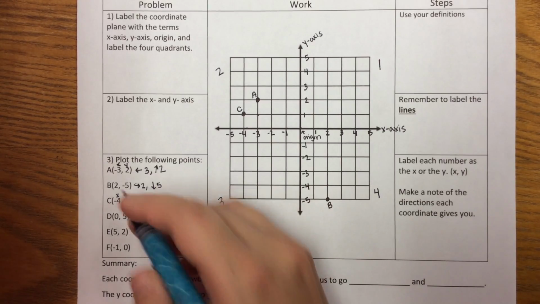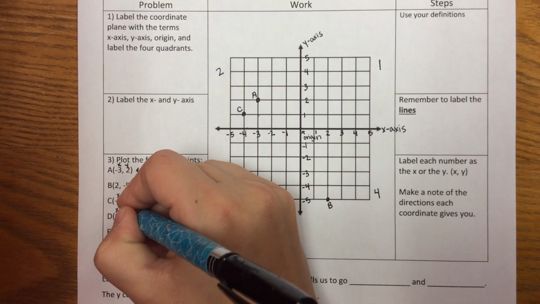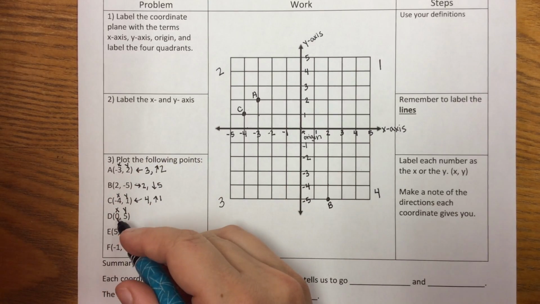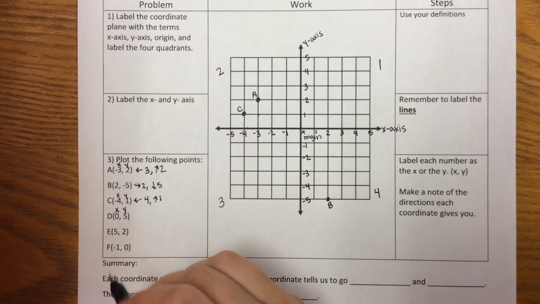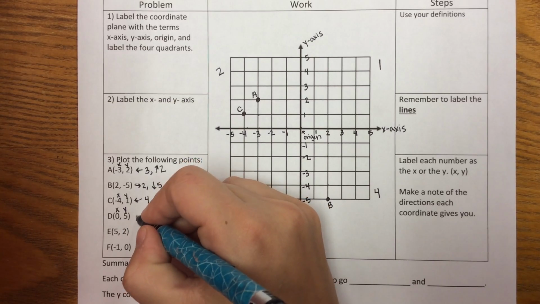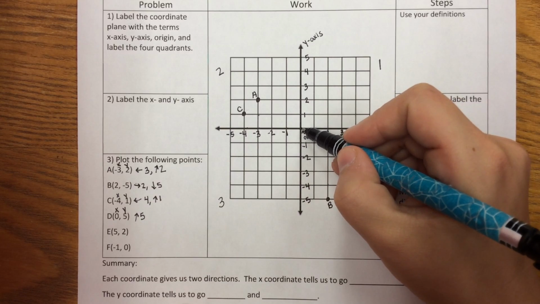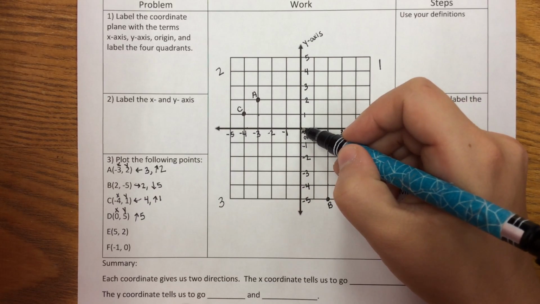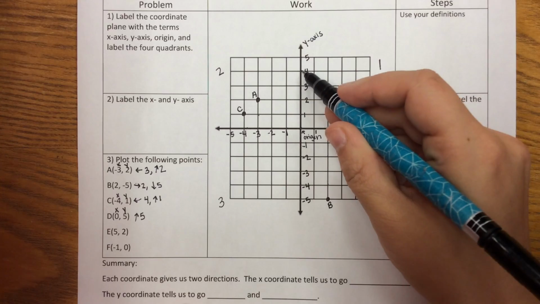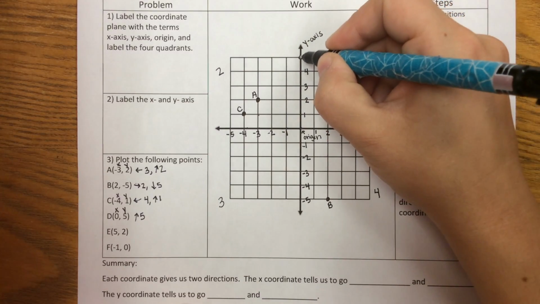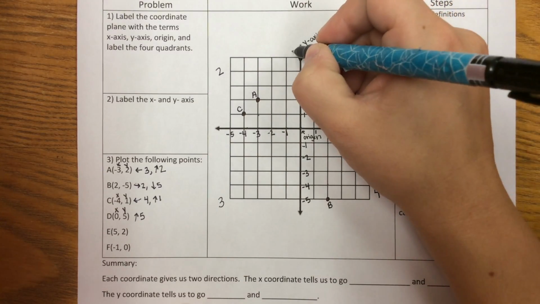0, 5. So my x is a 0. X tells me to go left or right. So I'm not going to go left or right. I'm going to stay put. And the 5 just tells me to go up 5 because that's my y. So I start at the origin and I don't move left or right. I'm just going to go up 5. 1, 2, 3, 4, 5. And that is D.